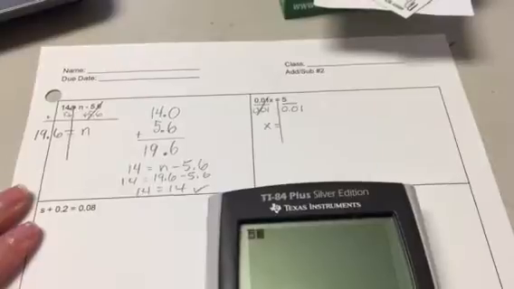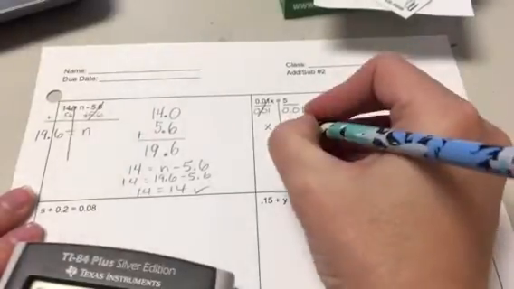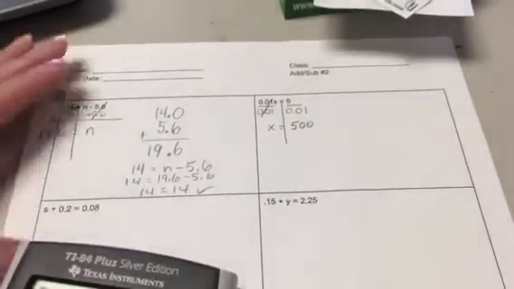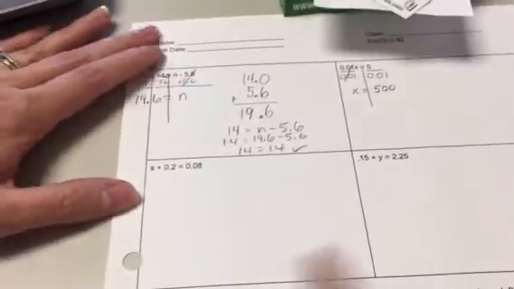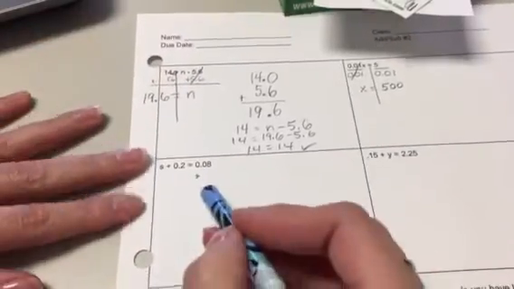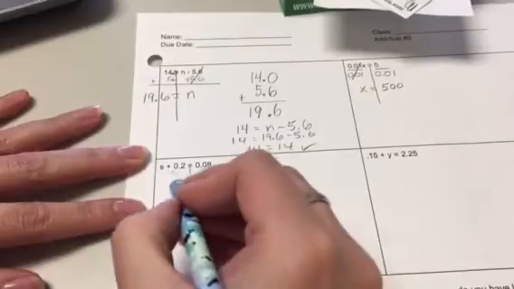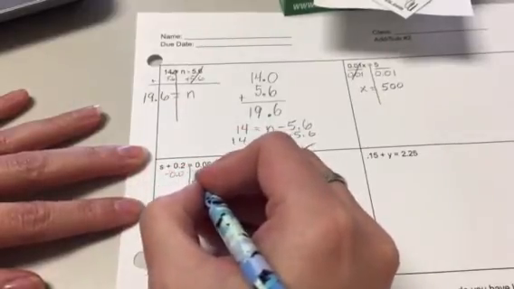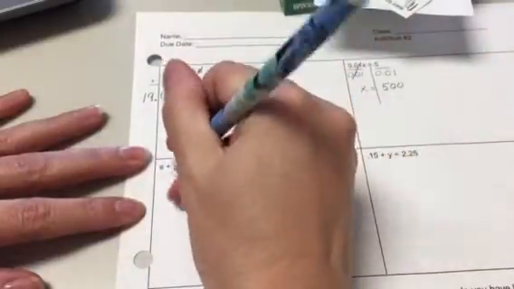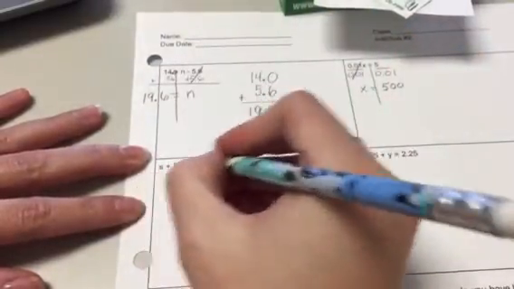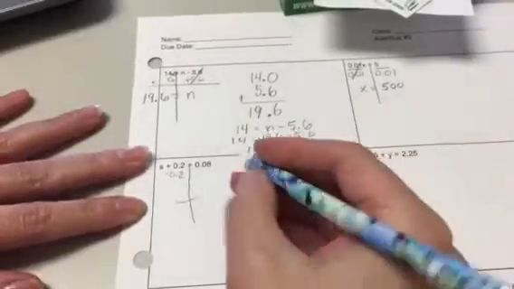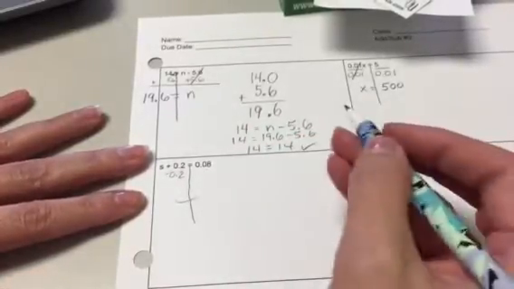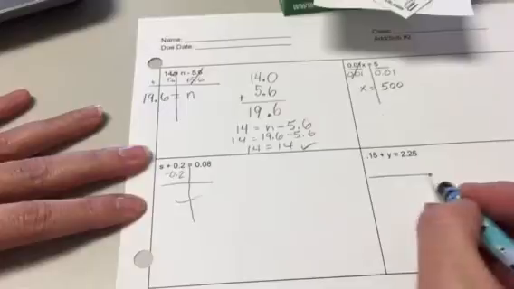I'm going to do 5 divided by 0.01, and that gives me 500. Okay. So the other ones are both just adding, so you know to solve you would do the inverse of subtracting. So just make sure when you subtract, it would help if I drew a 2, just make sure that you line up your decimals for both of those, okay?